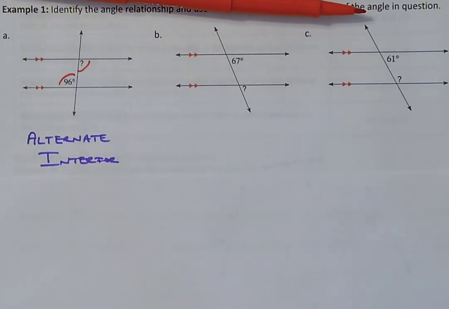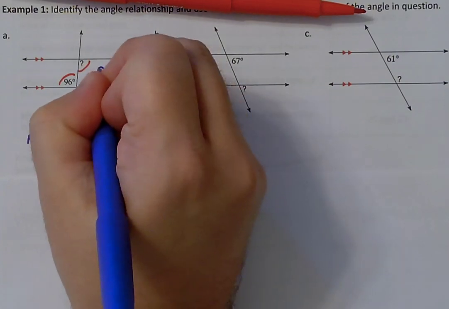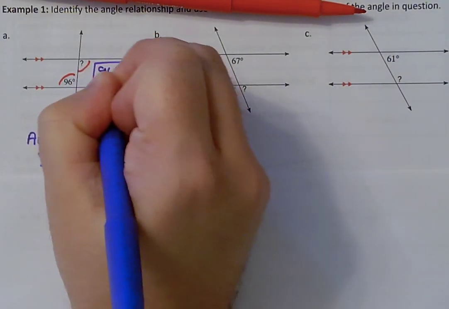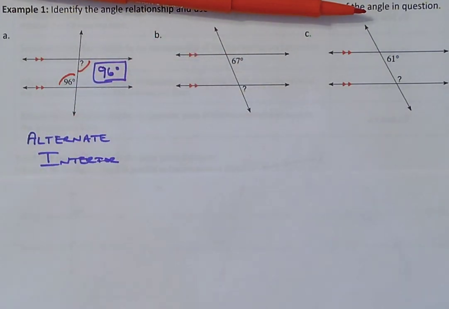Because we are dealing with alternate interior angles, that refers to the idea that the angles are congruent. So that means this missing angle is 96 degrees. And that is how we'll go through and do example 1.